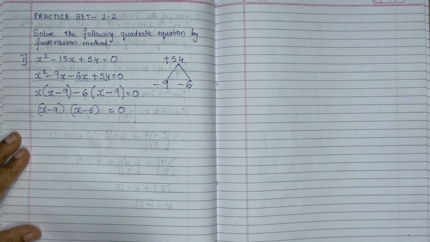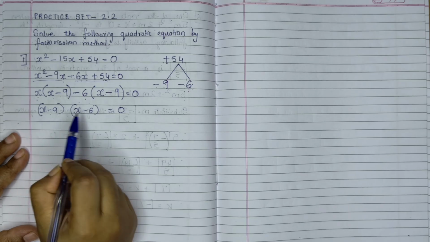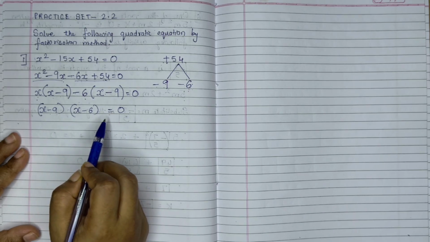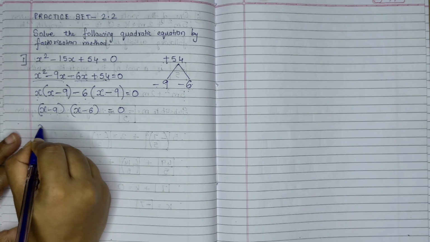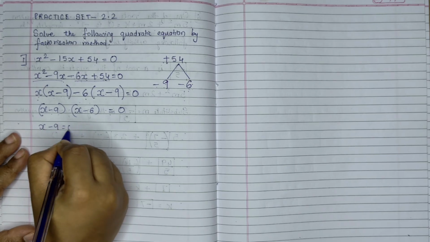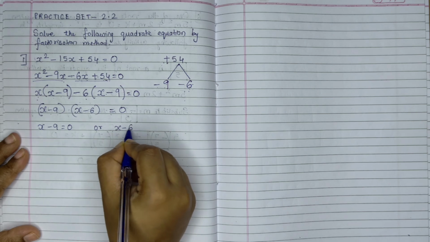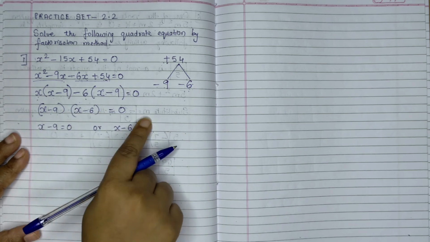Understood? Now we take x minus 9 is equal to 0, or x minus 6 is equal to 0.